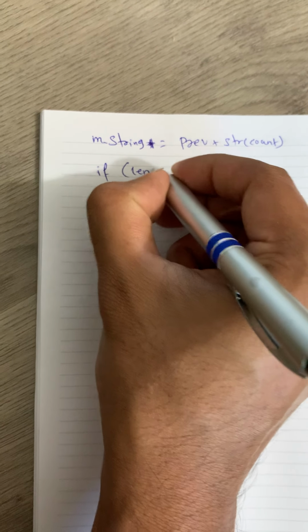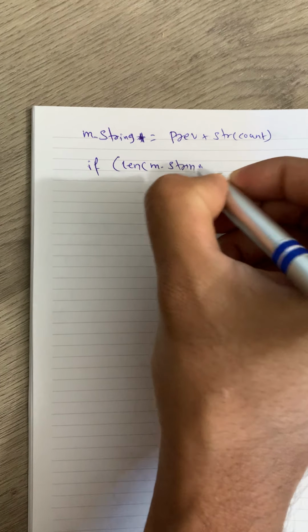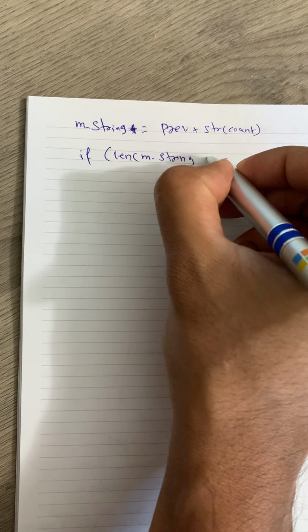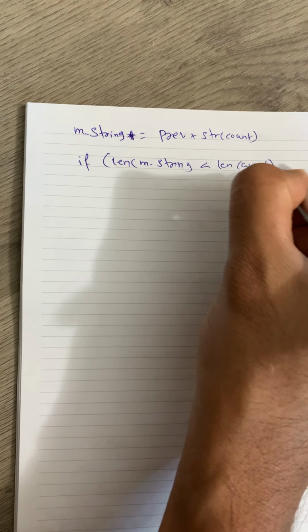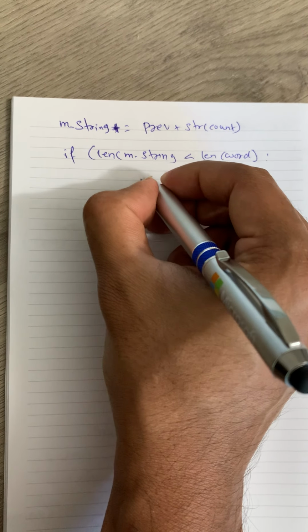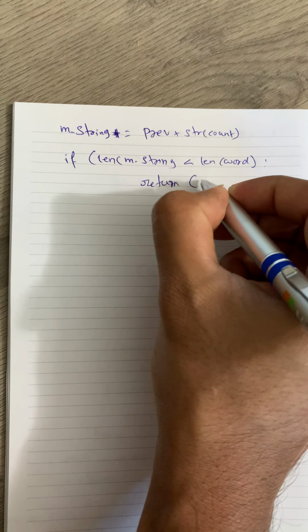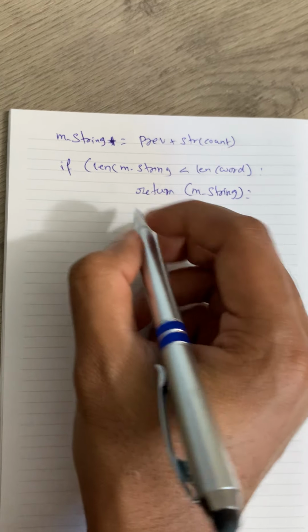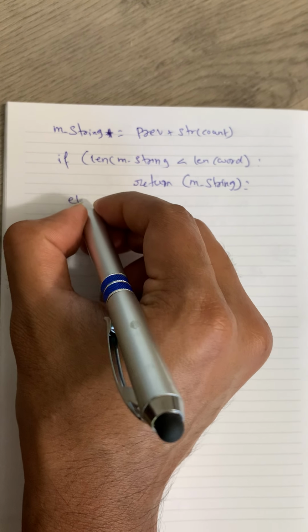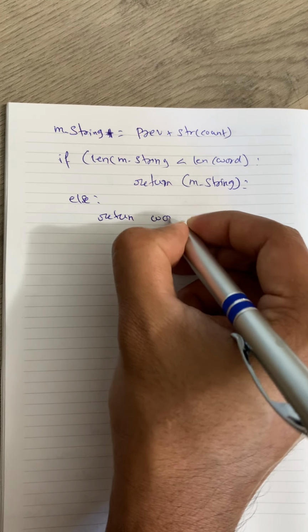If length of modified string is less than length of word, we just return the modified string. Else we don't need any logic here, we'll just return word.